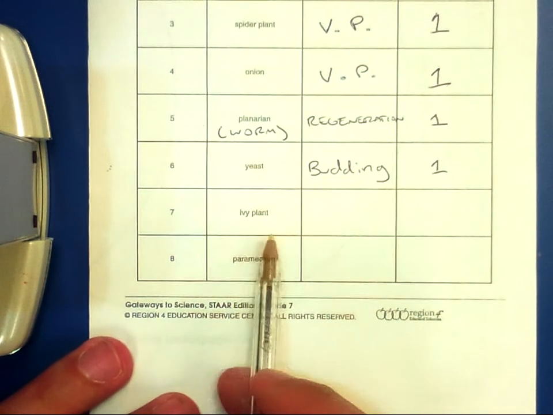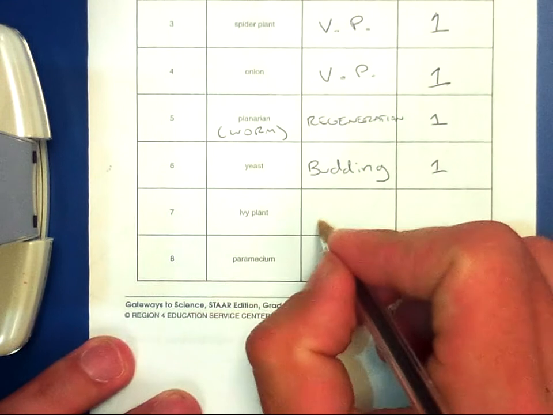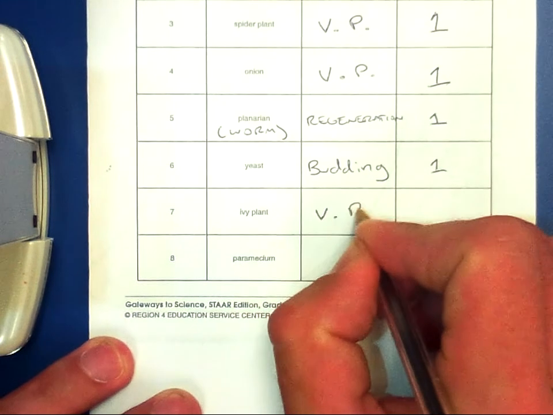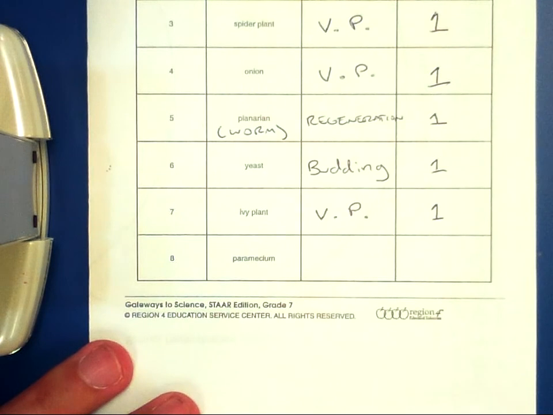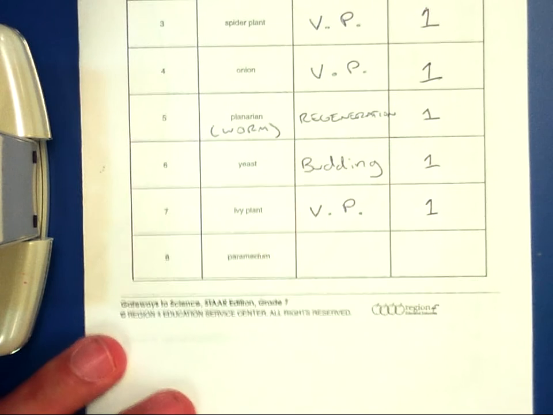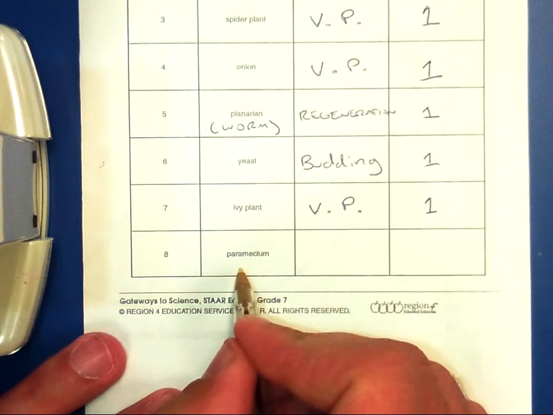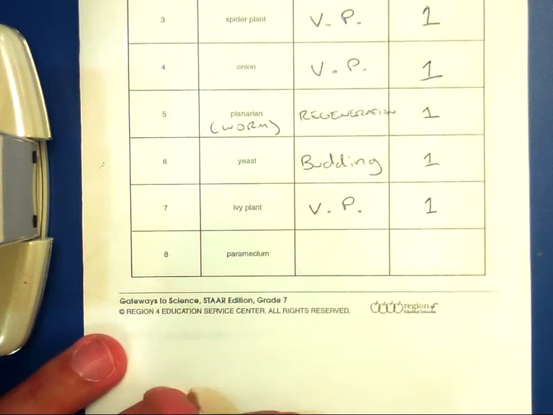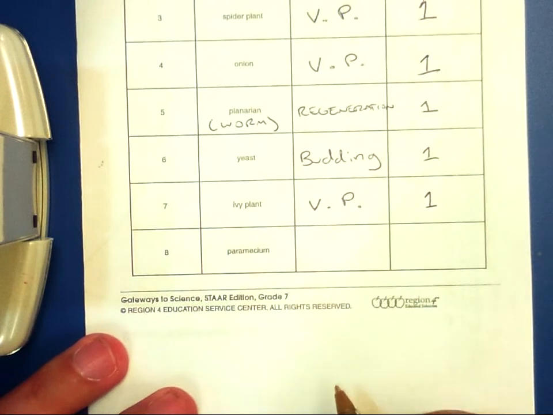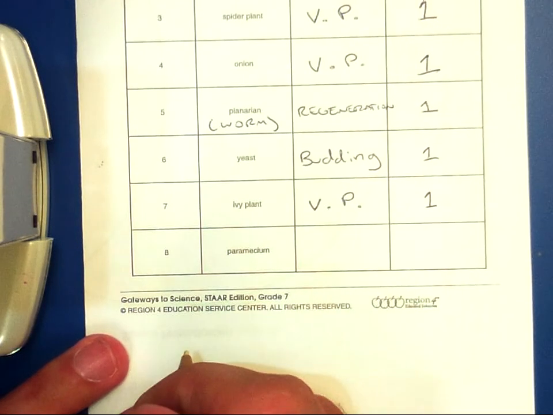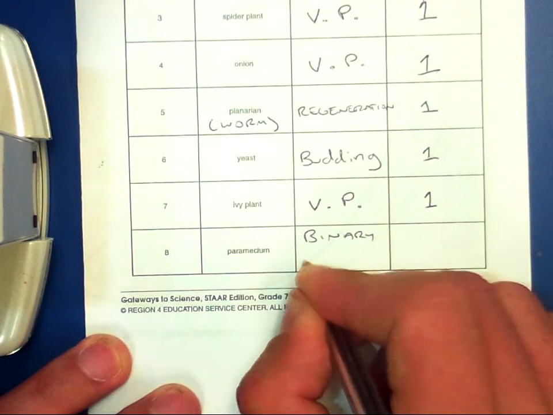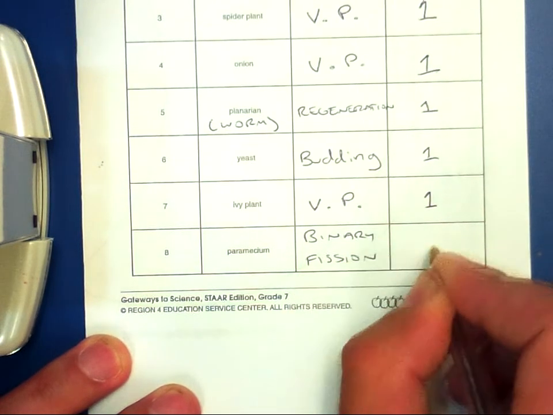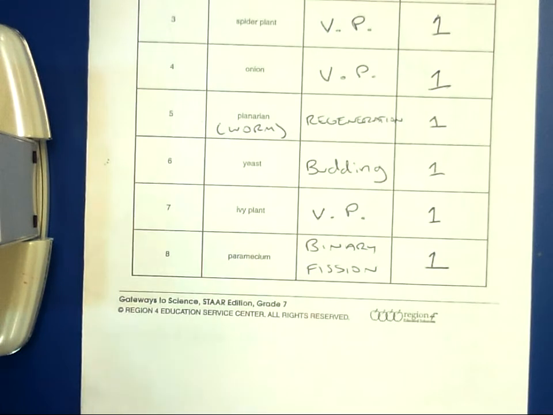Poison ivy plant. Vegetative propagation. It's a plant. Yeah, so you're noticing they're all one. Why? Because it's all asexual reproduction, so it's all going to only be one parent. And the last one, paramecium, which was in our notes. Binary fission. And that is one parent as well.